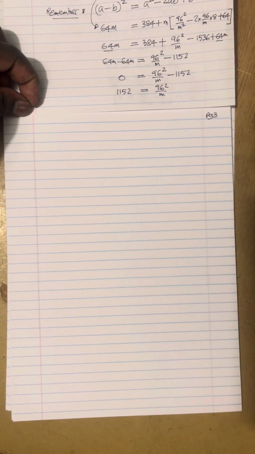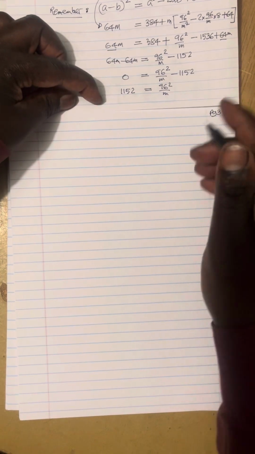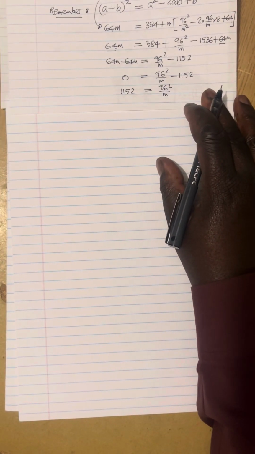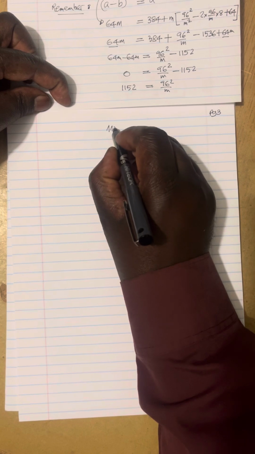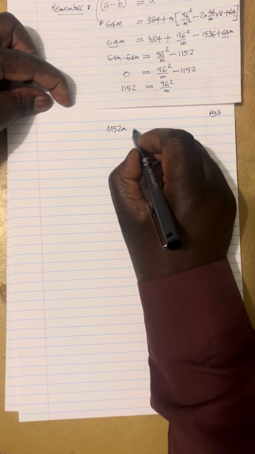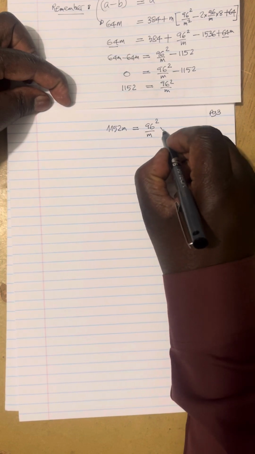We are now saying multiply both sides by m. So what do you have? What you have now is 1152m is equal to 96 squared over m times m.